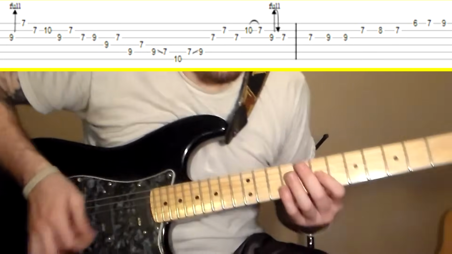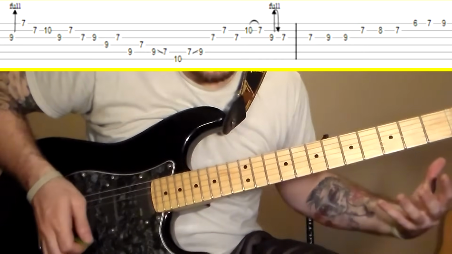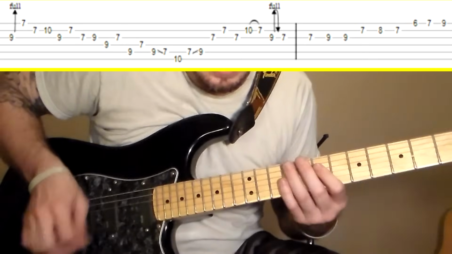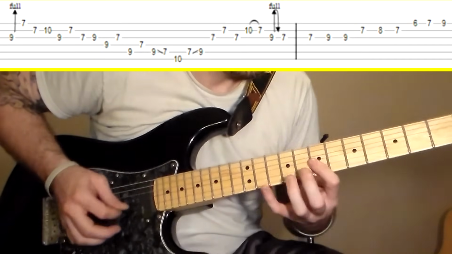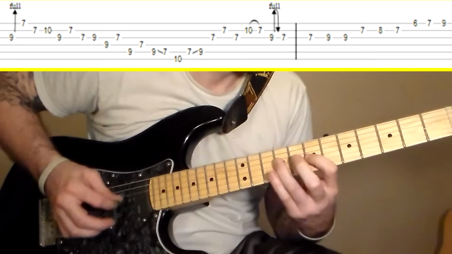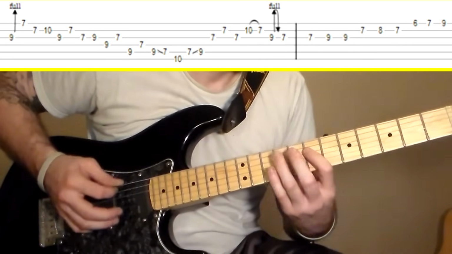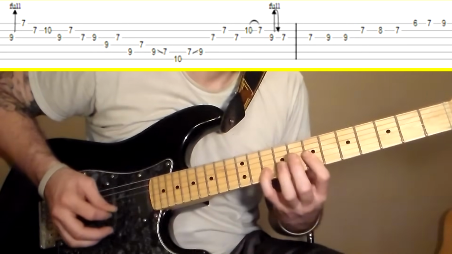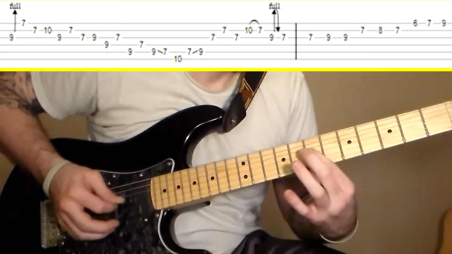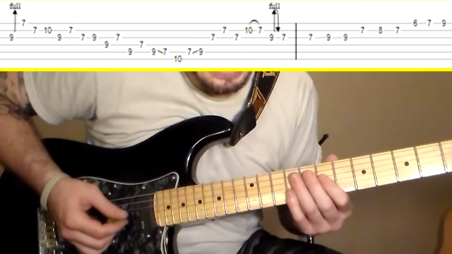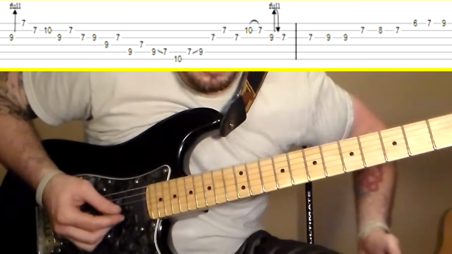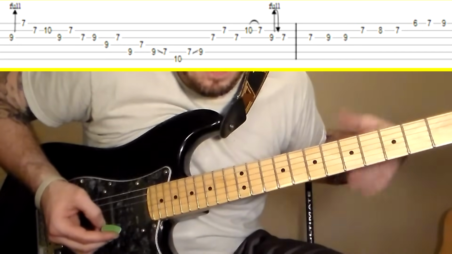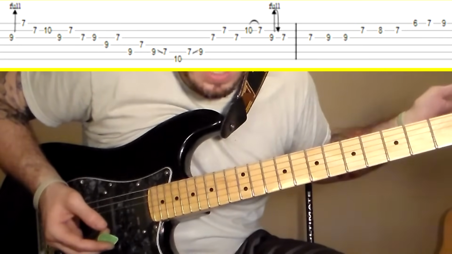Okay, so you see how I did that? Alright, so again, I'll just play it slow one more time, just follow along with what I do. I didn't mean to hit that extra note there, but if you're watching from the website, I'm just doing exactly what the tabs say. It's a lot easier when you have the tab on the screen. If you're on YouTube, just follow it.